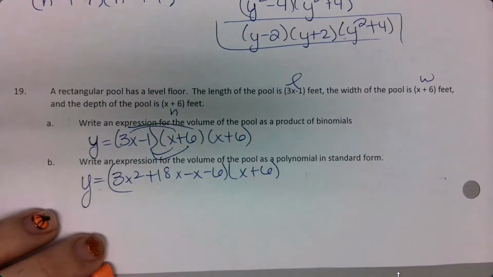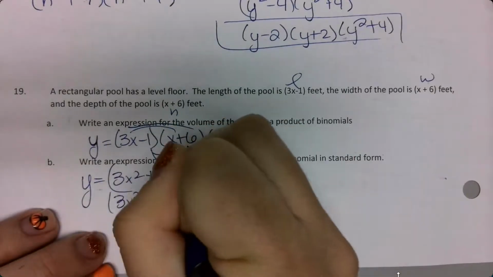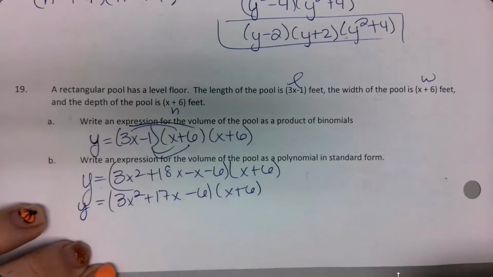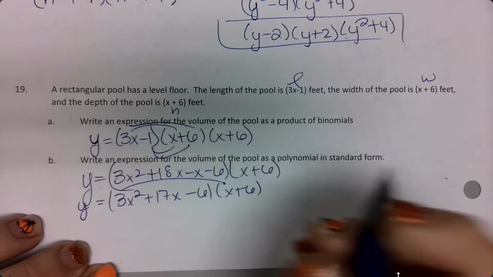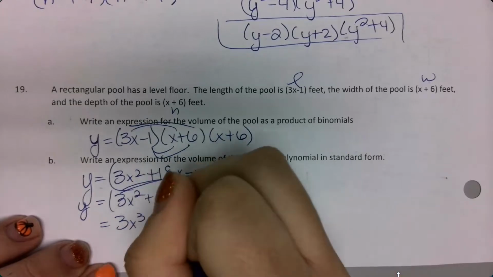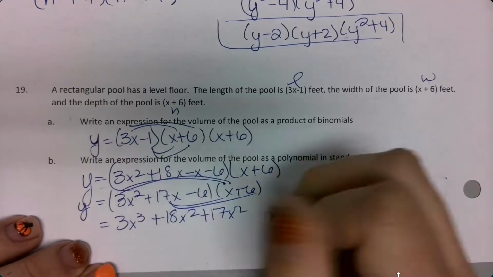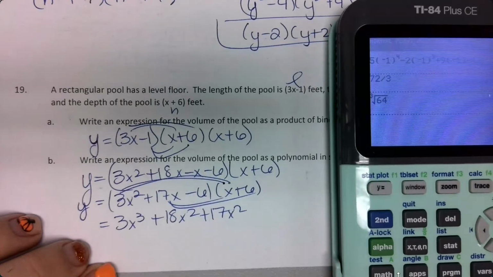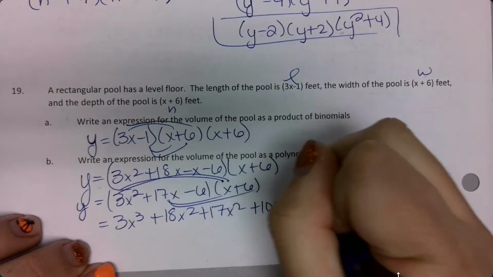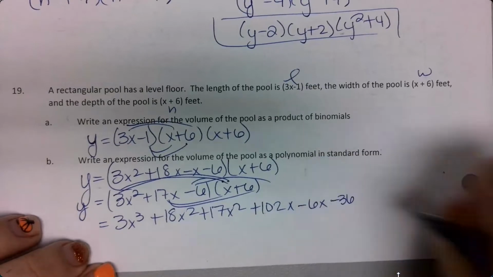Then I want to go ahead and simplify this. So I get 3x squared plus 17x minus 6 times x plus 6. I'm going to go ahead and distribute again. So I have 3x squared times x, which is 3x cubed. 3x squared times 6 is 18x squared. 17x times x is 17x squared. 17x times 6 is 102x. Then I have negative 6 times x is negative 6x. Negative 6 times 6 is negative 36.